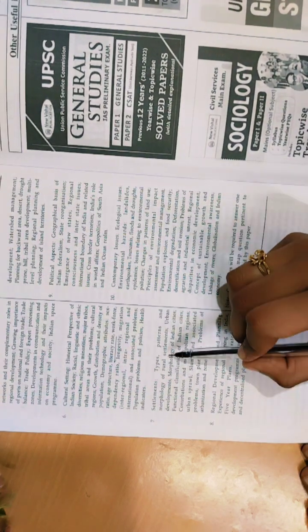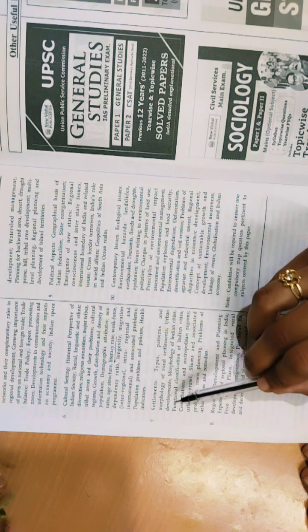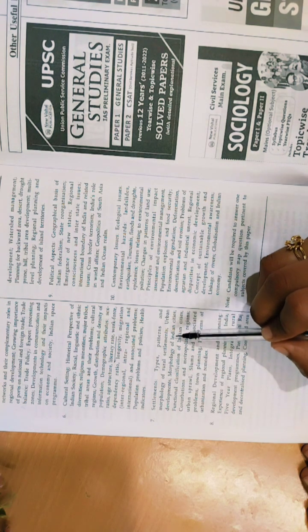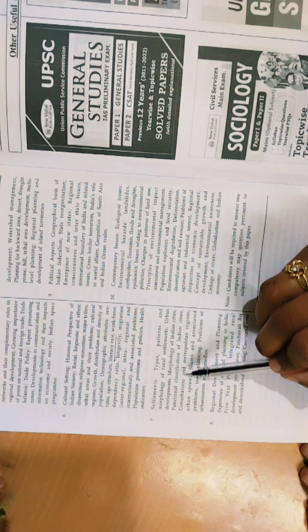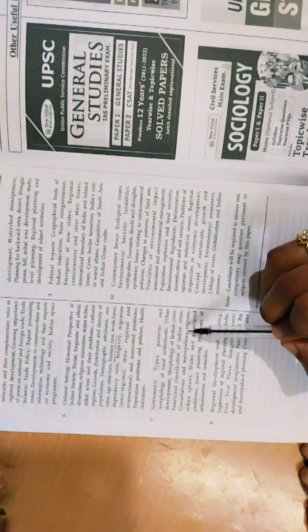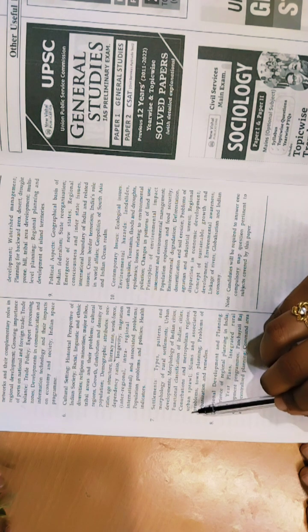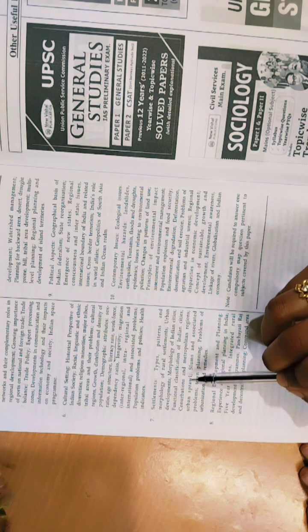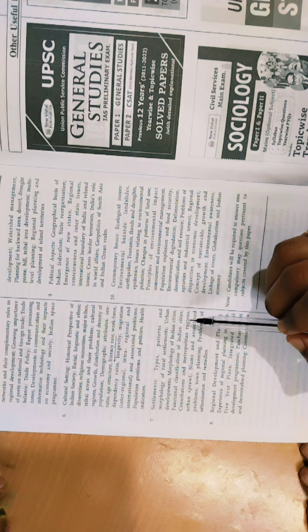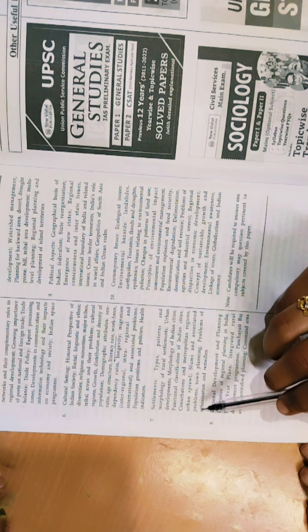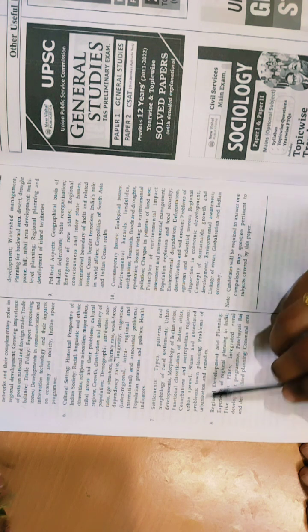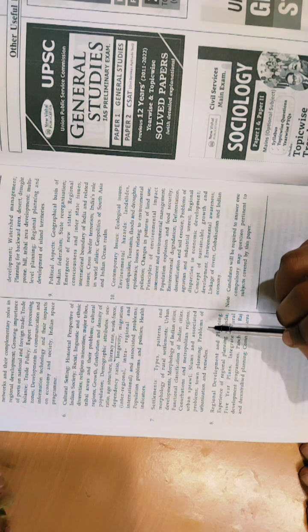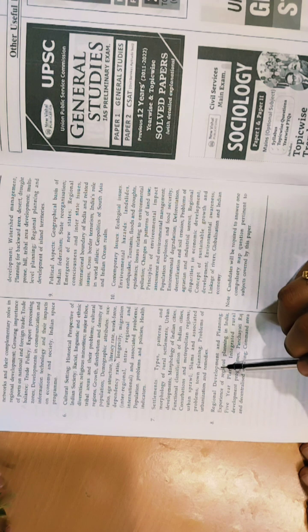So settlements type, patterns and morphology of rural settlement, urban developments, morphology of India cities, functional classification of the Indian cities, conservation and metropolitan regions, urban sprawl, slums and associated problems, town planning, problem of urbanization and remedies.